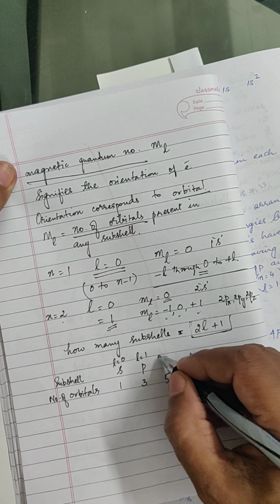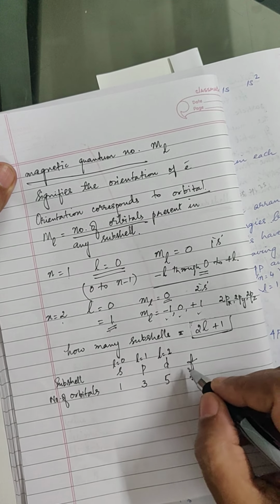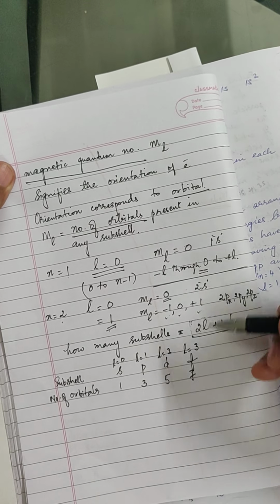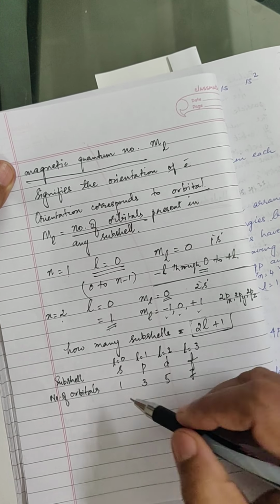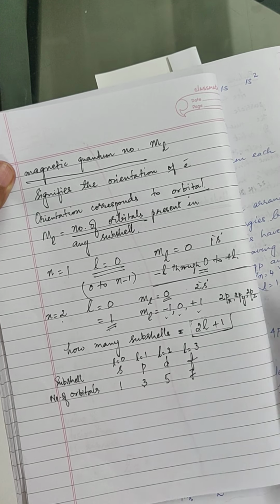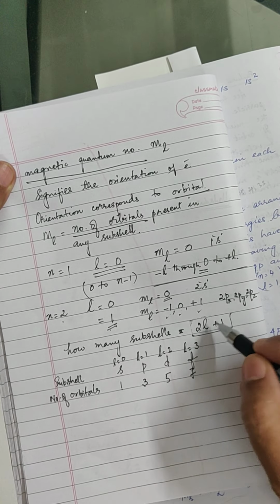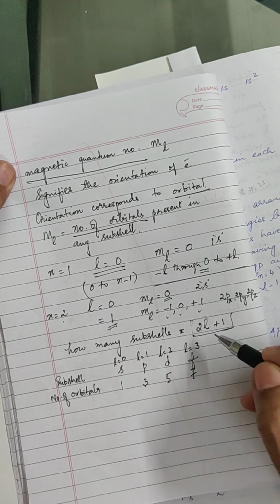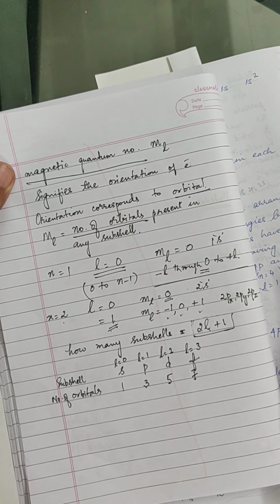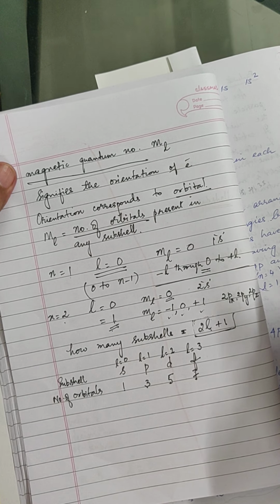If it is d, then l is equal to 2. If it is f, then l is equal to 3. Now correspondingly you can put 2 into 0 plus 1 is 1. 2 into 1 plus 1 is 3. 2 into 2, 4, 4 plus 1 is 5. 2 into 3, 6, 6 plus 1 is 7. So this is how you get the number of orbitals.